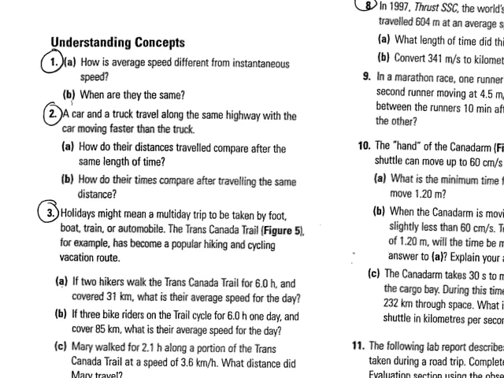So number 1 asks, how is average speed different from instantaneous speed? Well, look at the front of your information. You should be able to explain that to me. And B, when are they the same? It tells you. You should be able to explain that to me.